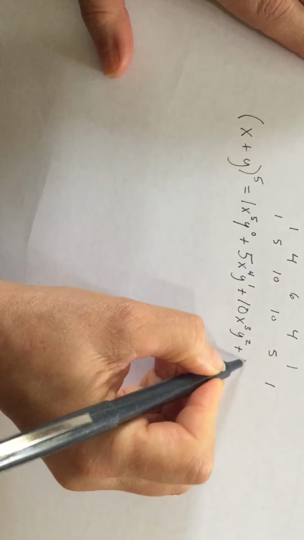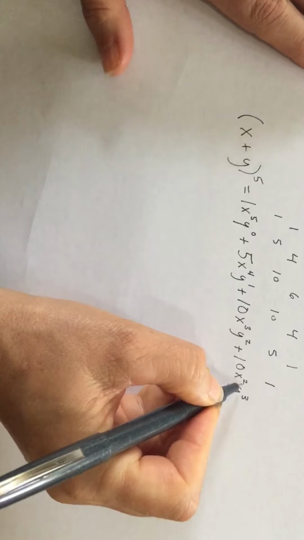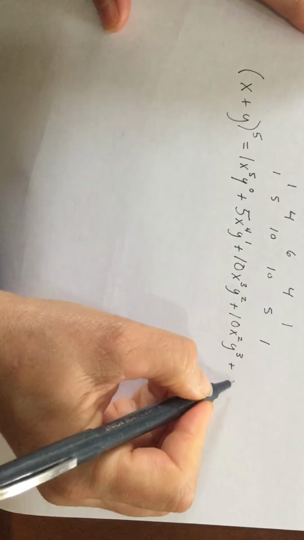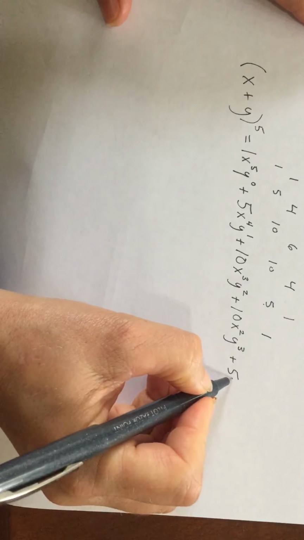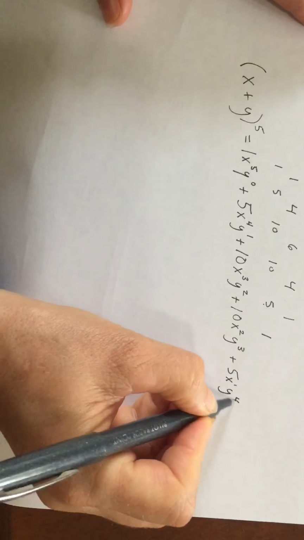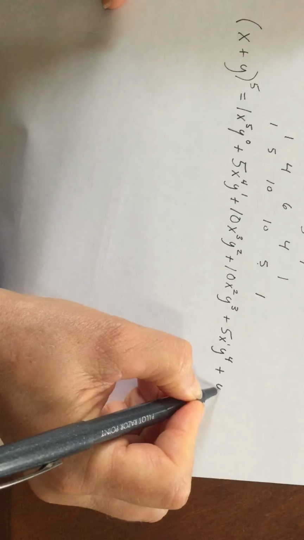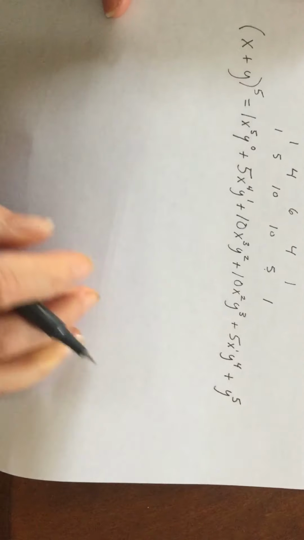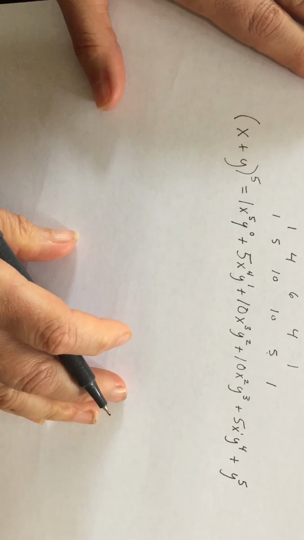Then 10 x squared y cubed, y building up, x going down. Then 5, the next coefficient, with x now down to the 1 power, y up to the 4th power, and of course the last thing is going to be y to the 5th power. Hopefully that all works out well enough for you.